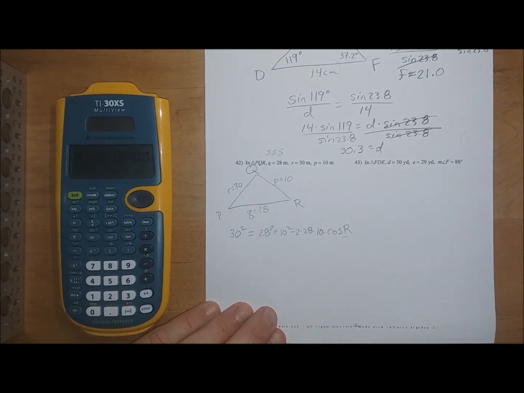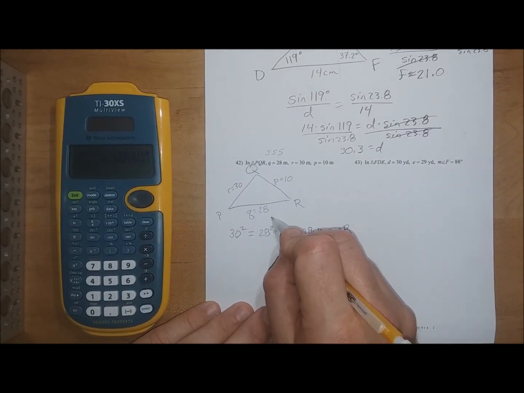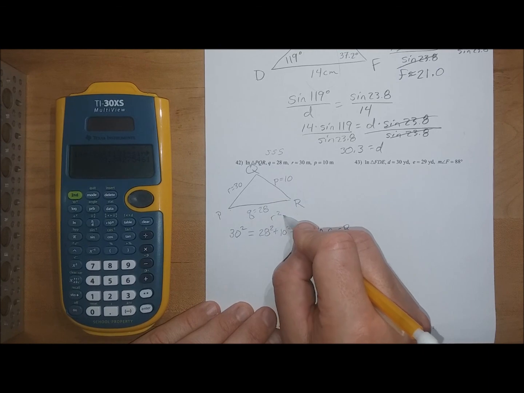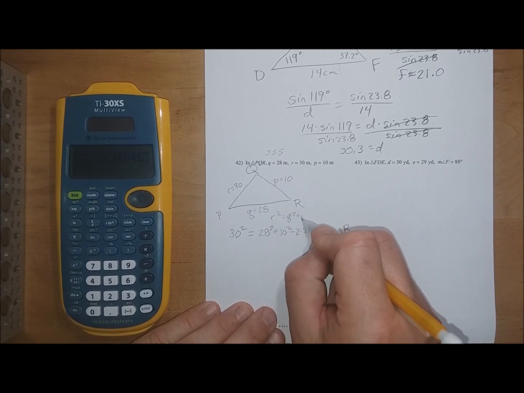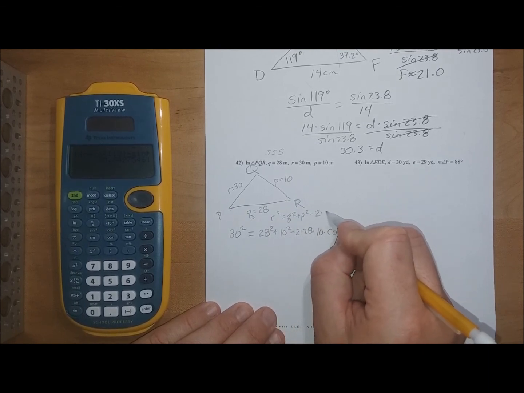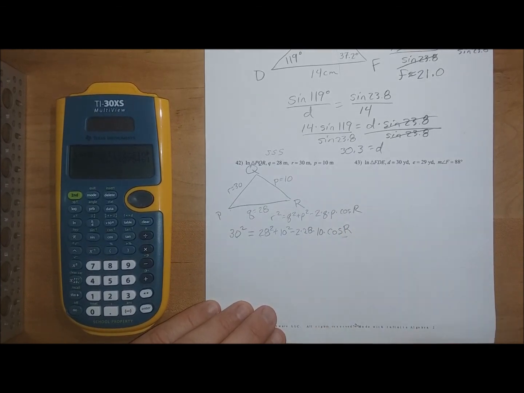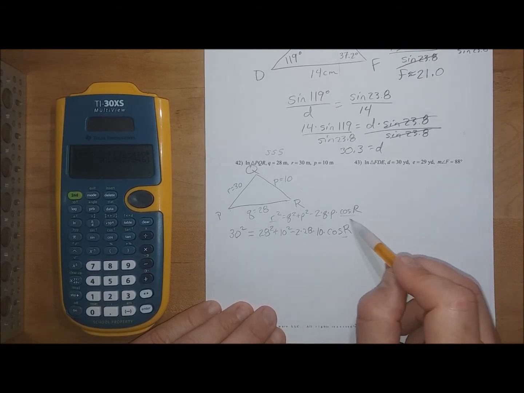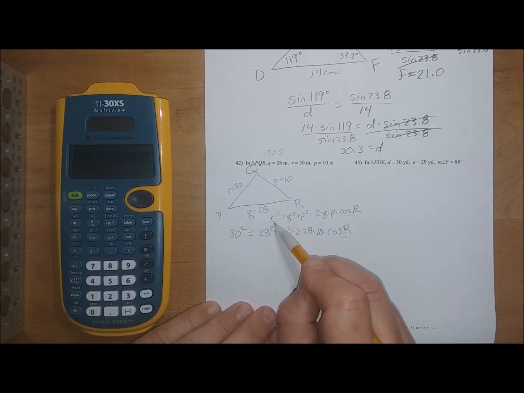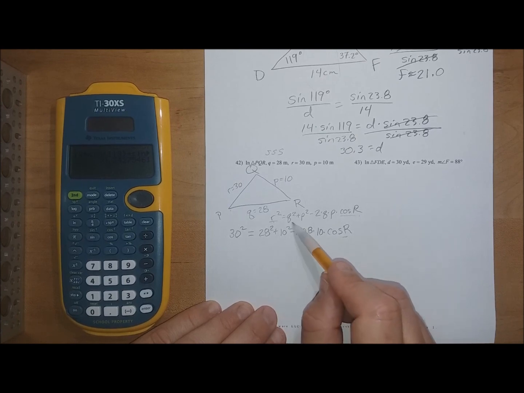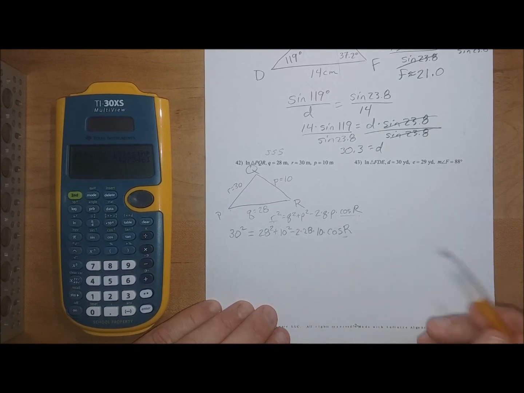That's it. So if you want, you could write this out in terms of just the variables. R squared equals Q squared plus P squared minus 2 times Q times P times the cosine of angle R. I start with the ends and I work my way in. If I've got angle R on this side, I bookend the equation with side R on this side, and the other sides are the ones that go in between.